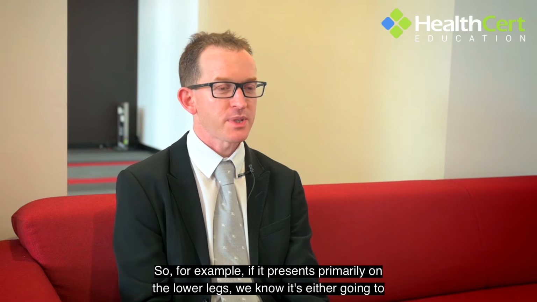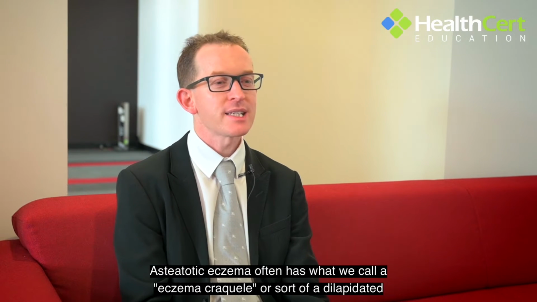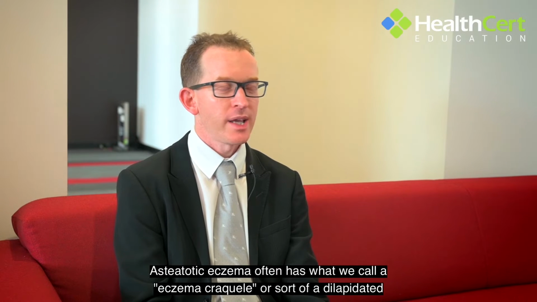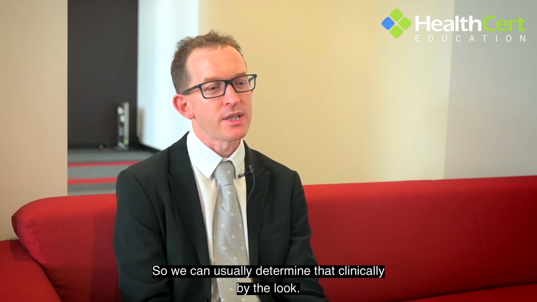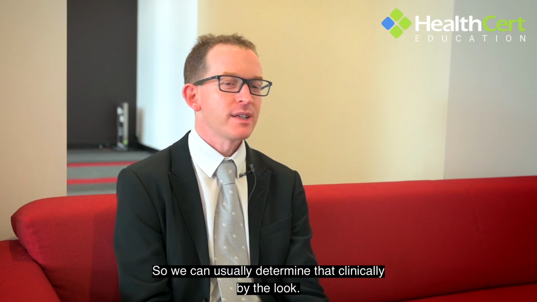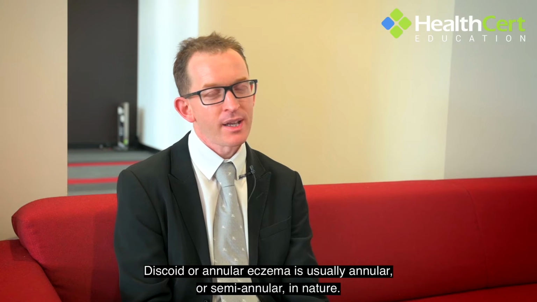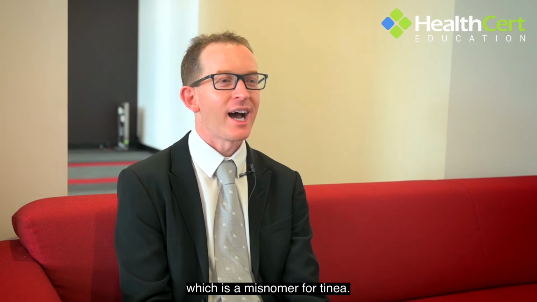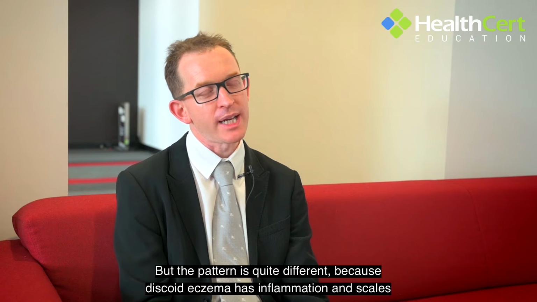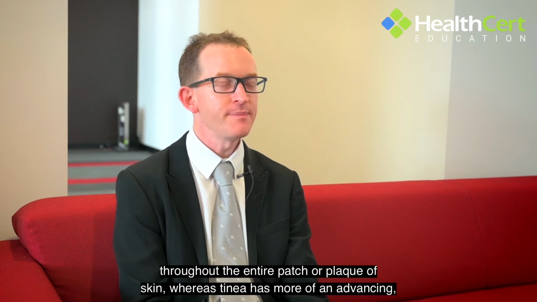So the way we describe or see different types of eczema is important. For example, if it presents primarily on the lower legs, we know it's either going to be a venous eczema or an asteatotic eczema. Asteatotic eczema often has what we call eczema craquelé, or sort of dilapidated brick look to it. So we can usually determine that clinically by the look. Discoid or annular eczema is usually annular or semi-annular in nature. As I said, a lot of patients come in thinking they've got what they call ringworm, which is a misnomer for tinea, but the pattern is quite different because discoid eczema has inflammation and scales throughout the entire patch or plaque of skin, whereas tinea has more of an advancing inflammatory scaly edge.